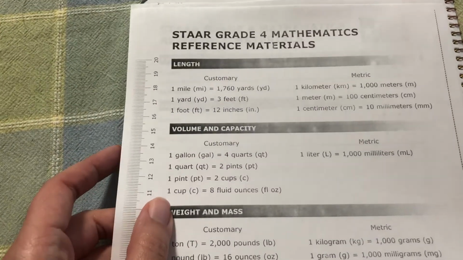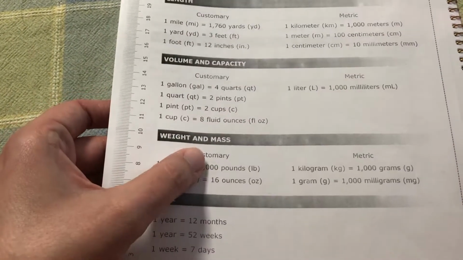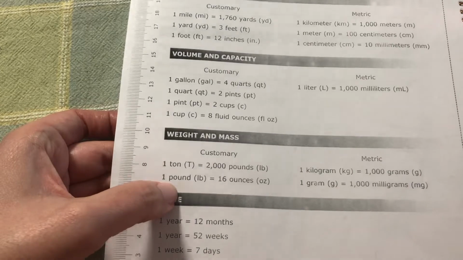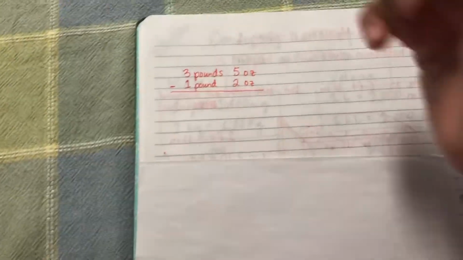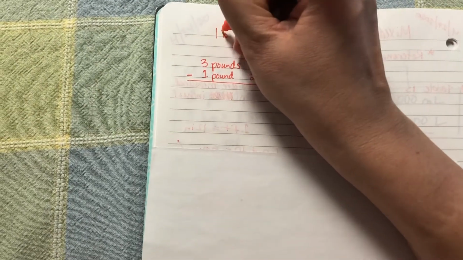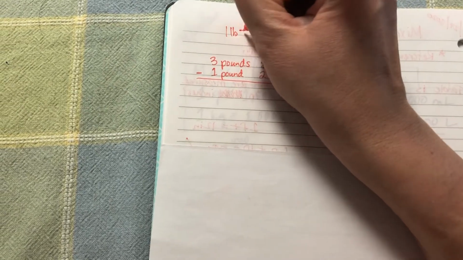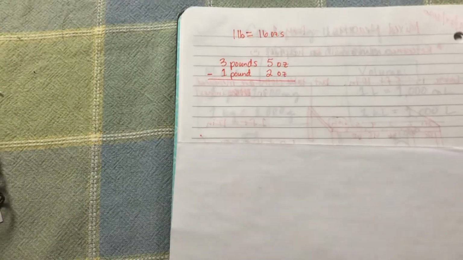How many ounces are in a pound? So I'm going to come over here to my reference materials, and pounds are weight, okay? And pounds are also customary, and so 1 pound equals 16 ounces. So I'm going to do a little note up here. 1 lb equals 16 ounces.